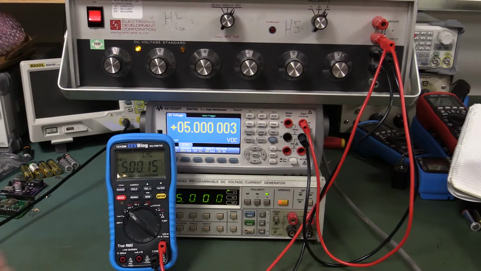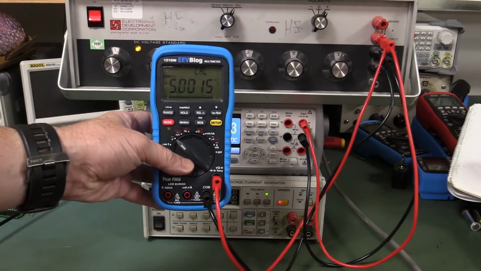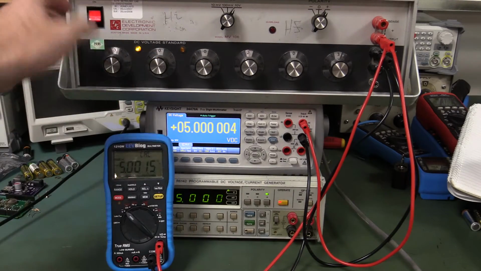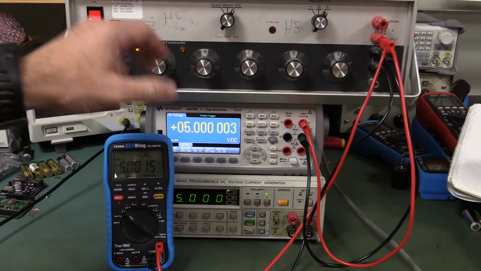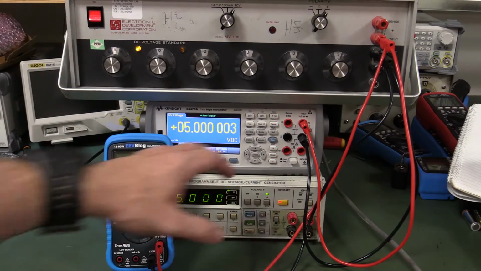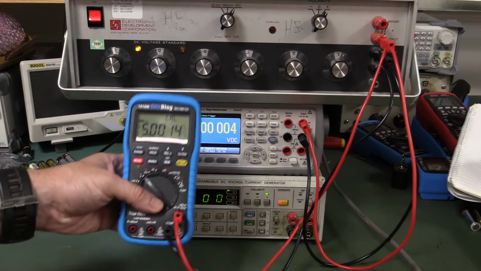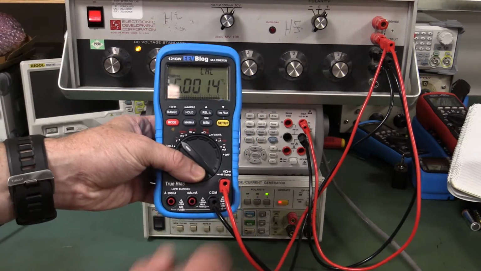Hi, I just wanted to show you a quick calibration test of my prototype unit. I've got my MV106 voltage reference standard here, and I've got my Keysight 34470A to verify that. As you can see, it's precisely 5 volts DC, and I'm in calibration mode here.